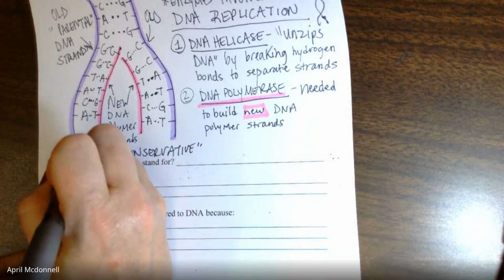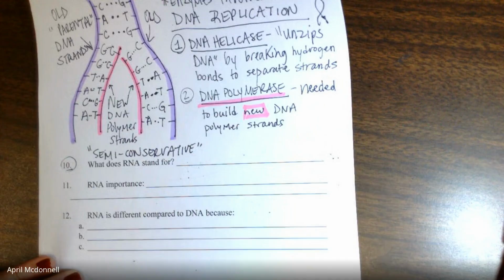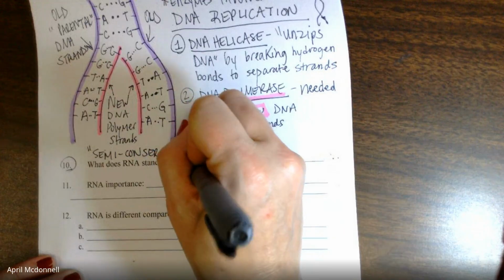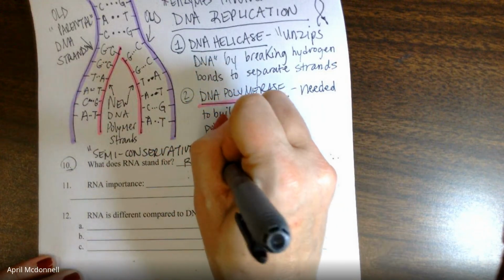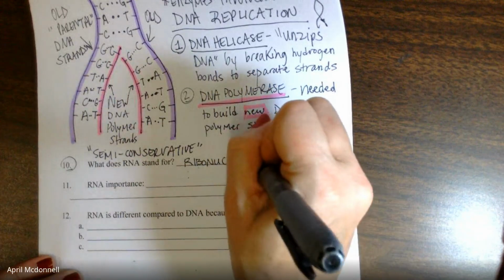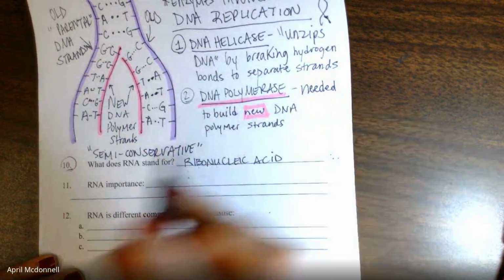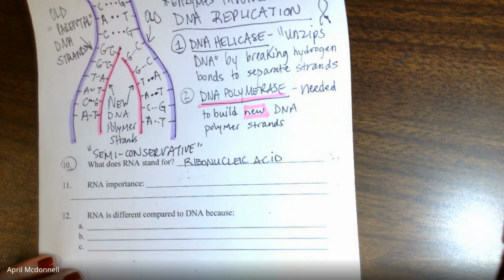So we are on question number 10. What does RNA stand for? RNA stands for ribonucleic acid. That's a little bit different than DNA, which is deoxyribonucleic acid. RNA is going to be important because it is needed for the process of protein synthesis.